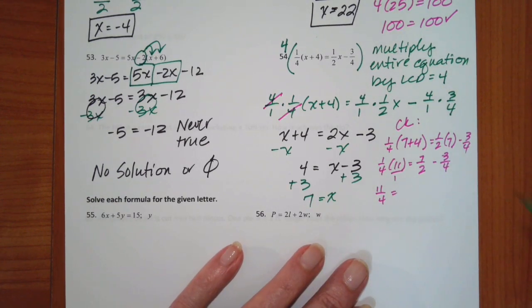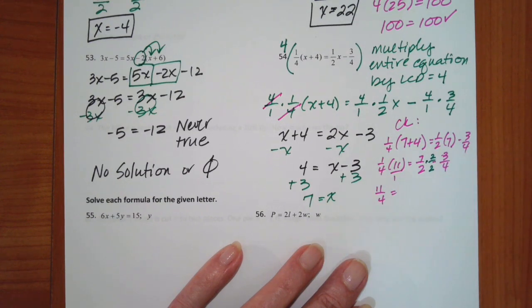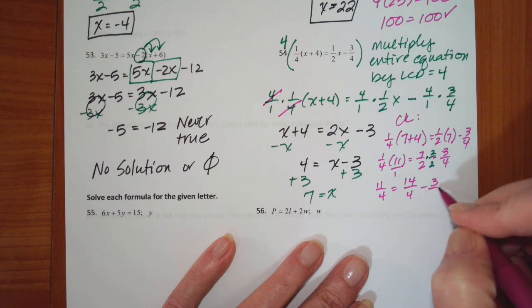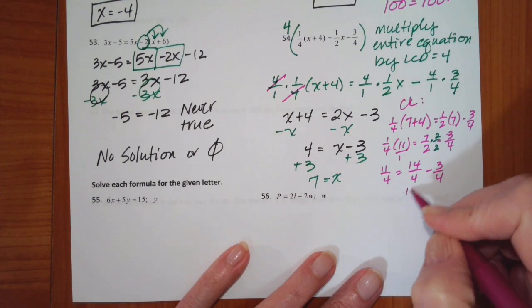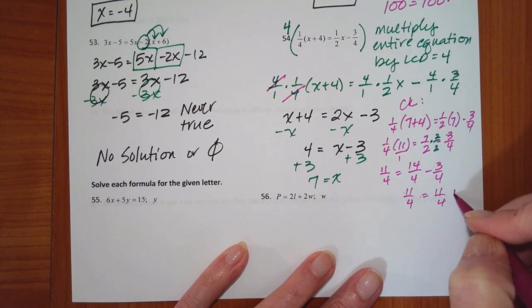And I'll get a common denominator here, which is 4. So I'm going to multiply by 2 over 2. So this is 14 over 4 minus 3 over 4. So finally I have 11 over 4 is equal to 11 over 4, and it checks.